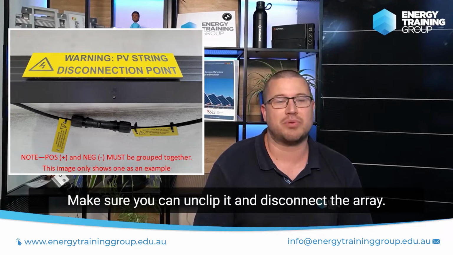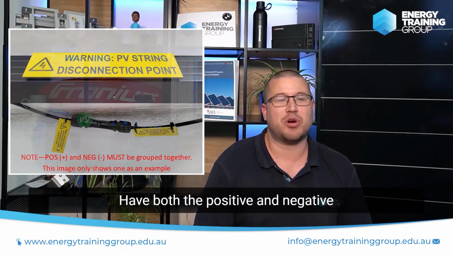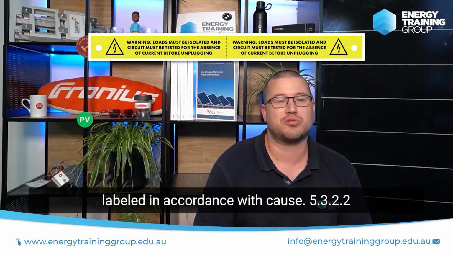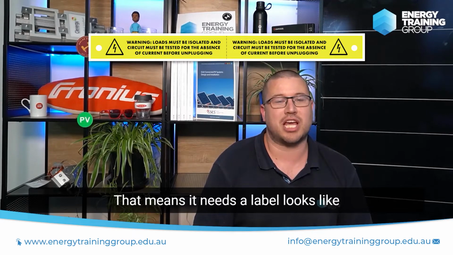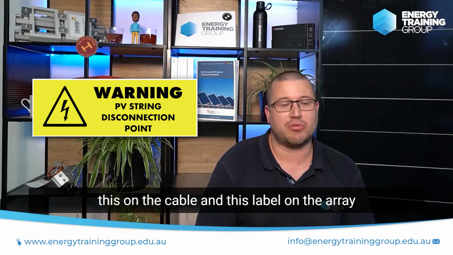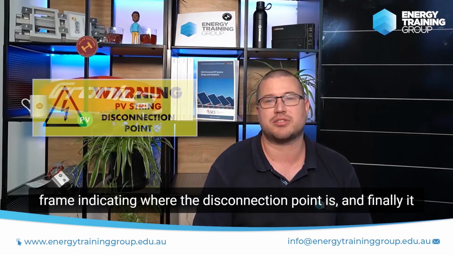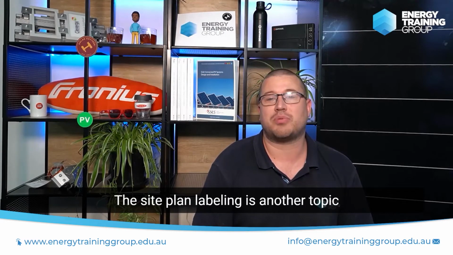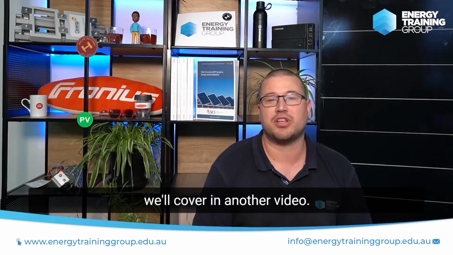Make sure you can unclip it and disconnect the array. Have both the positive and negative disconnection device located together and be labelled in accordance with clause 5.3.2.2. That means it needs a label that looks like this on the cable and this label on the array frame indicating where the disconnection point is. And finally, it must be documented in accordance with clause 5.6. So you need to indicate where the disconnection point is on the site plan. You need to provide as part of the new standard. The site plan labelling is another topic we'll cover in another video.